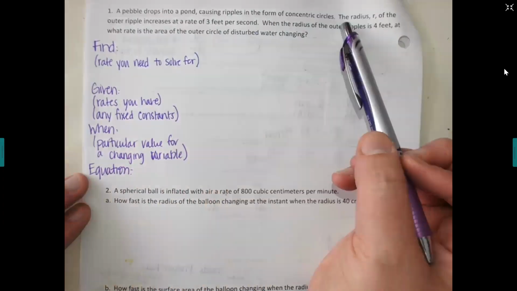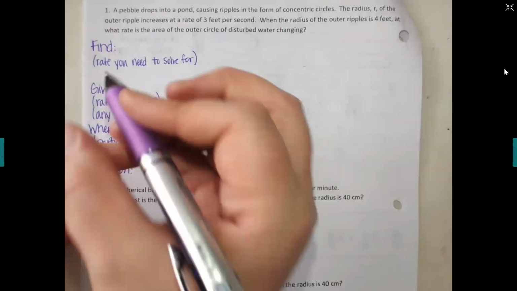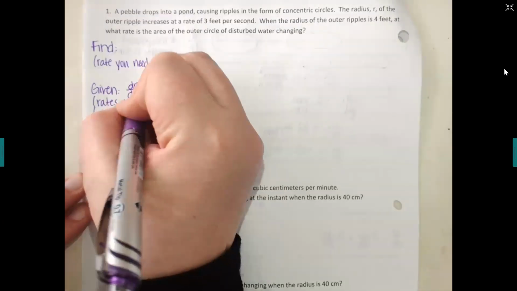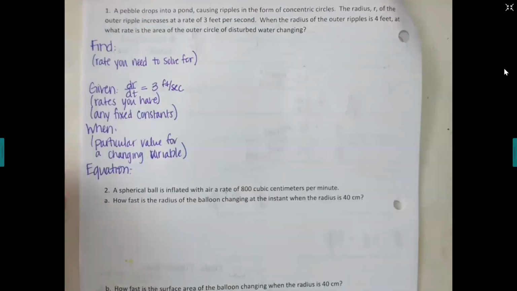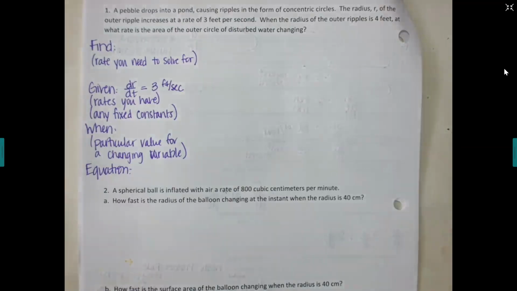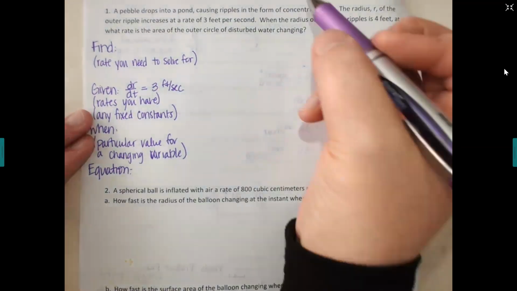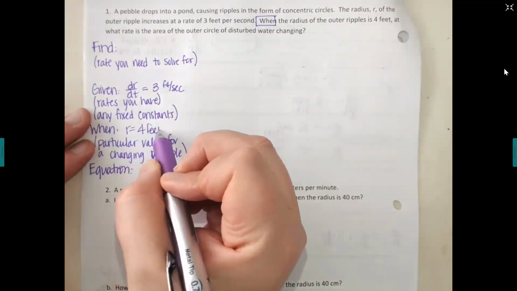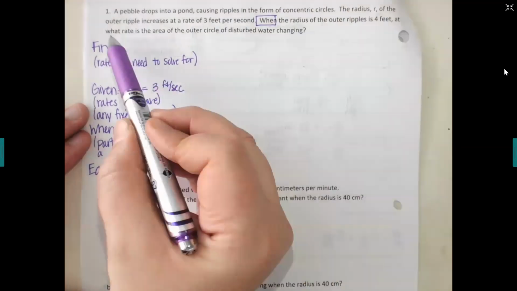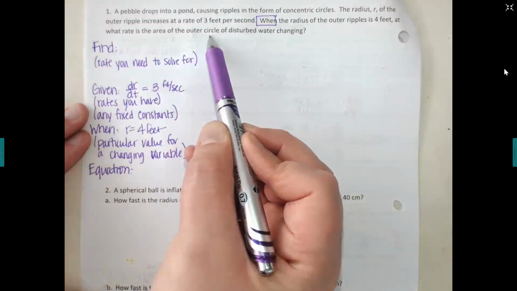Then it says the radius r of the outer ripple increases at a rate of 3 feet per second. What quantity? The radius. So under given, I want you to put dr/dt equals 3 feet per second. That's standing not for the word rate, but for radius. The radius is changing 3 feet per second. Then it says, when the radius of the outer ripple is 4 feet, notice it says when, so r equals 4 feet. What rate is the area of the outer circle of the water changing, or finding dA/dt?